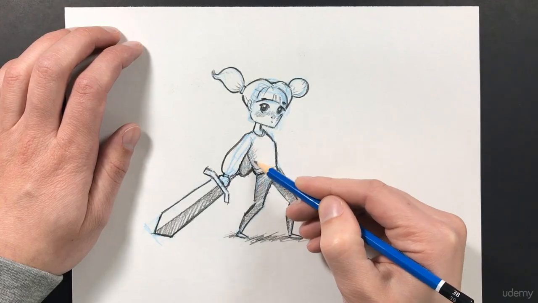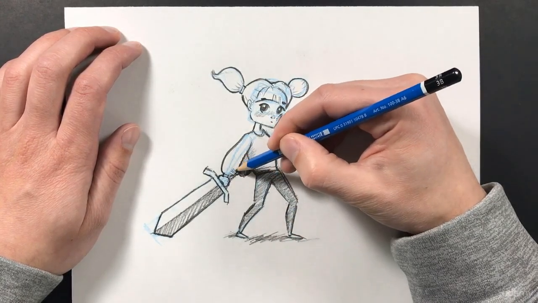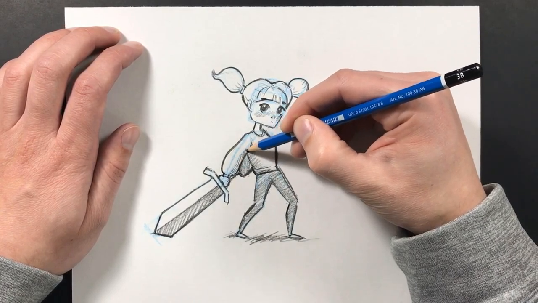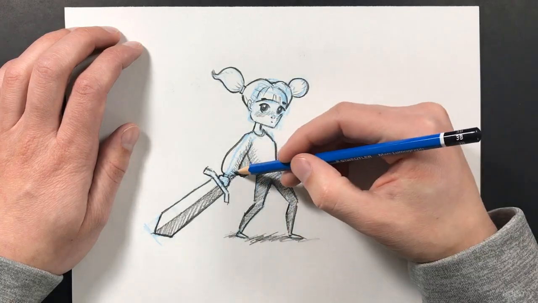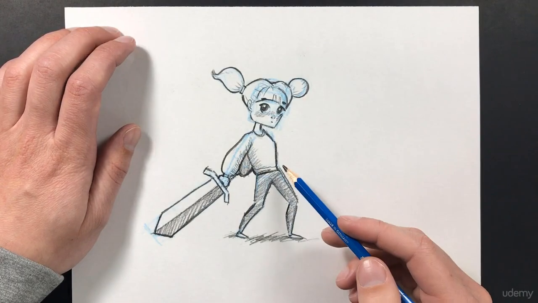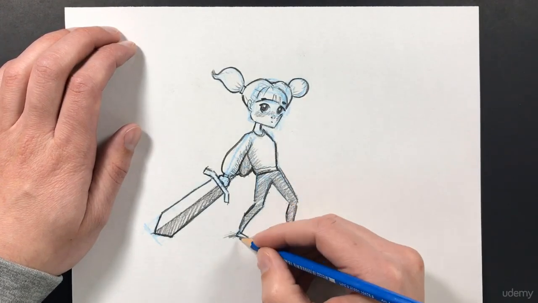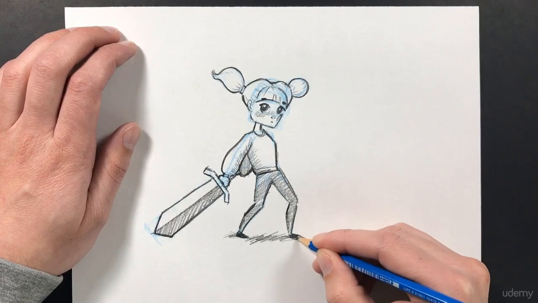Then I might add some cross-contouring lines right there. And you'll notice that my cross-contouring lines on my sleeve and the form of my torso are going in different directions because they're creating that form of her body and arm. Then lastly, I'm going to go ahead and darken in her feet to a nice black.